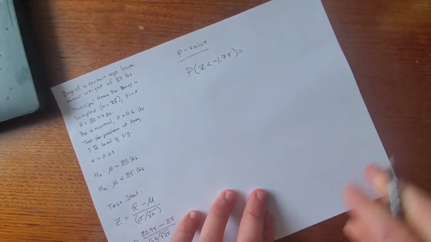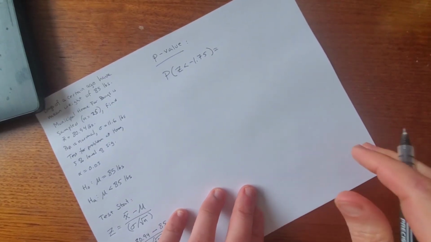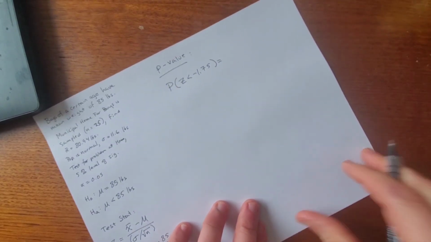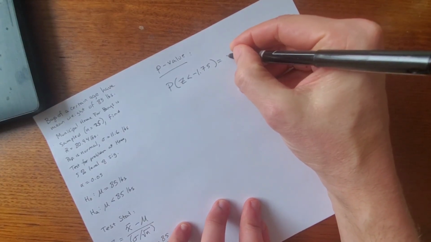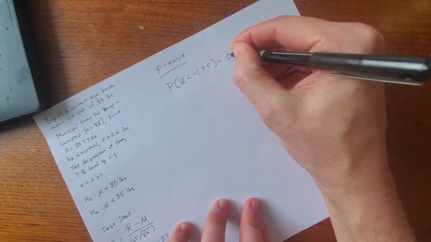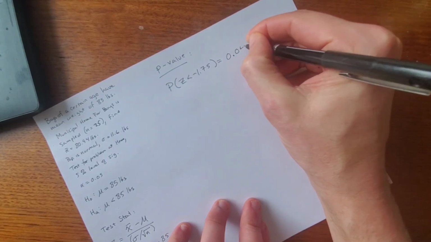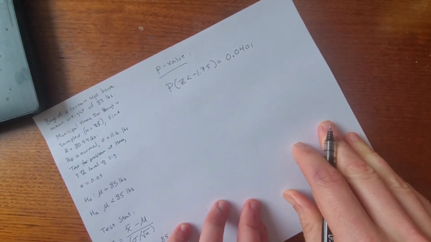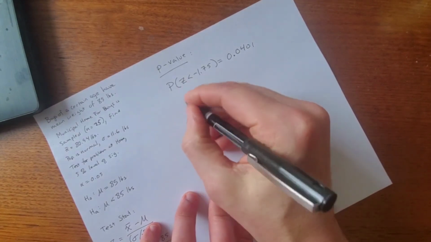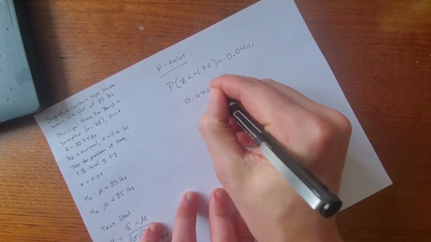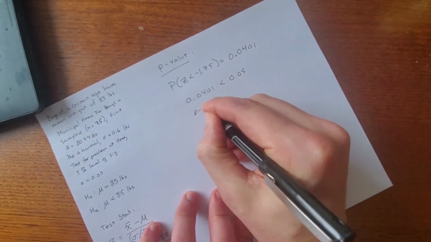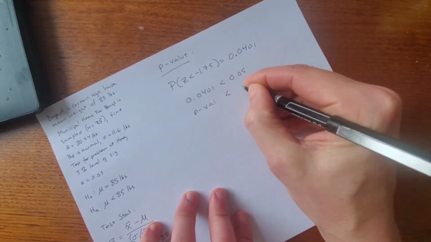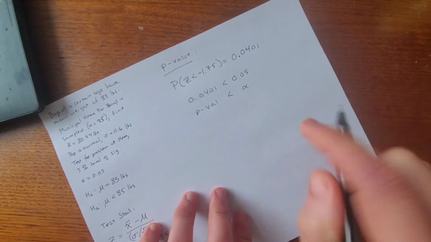So we go to our Z table. I'll leave that up to you. You can use a calculator or a Z table, and we find a probability of having a Z-score of negative 1.75 or below to be 0.0401. Okay. Notice then 0.0401 is less than 0.05. That is, our p-value is less than alpha.